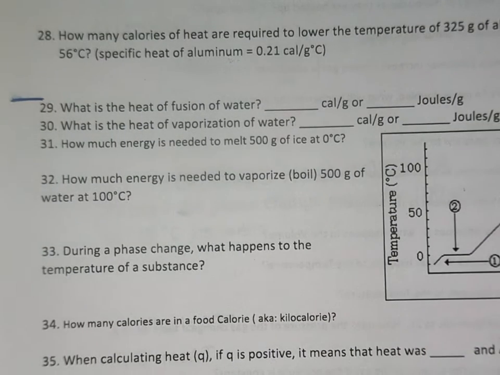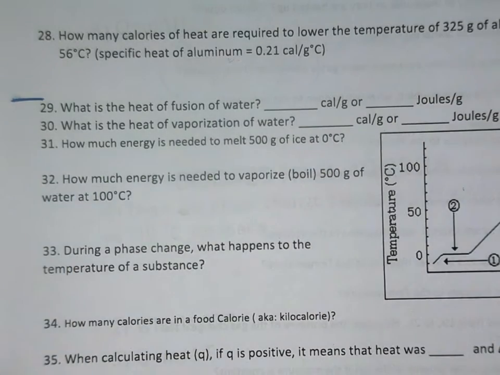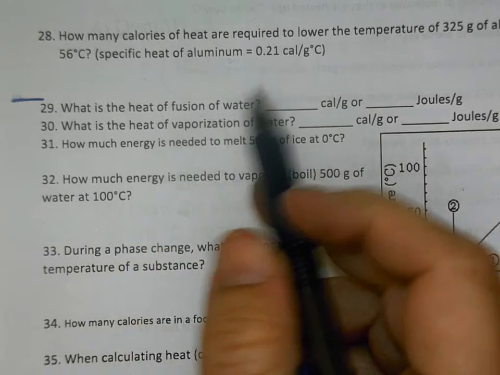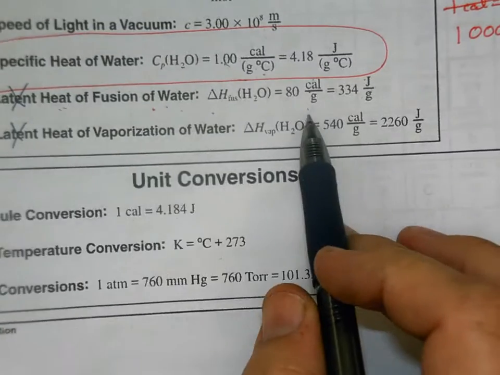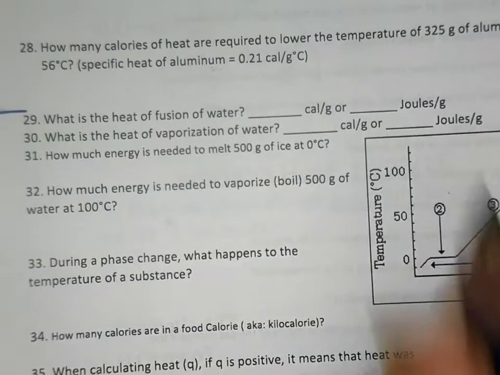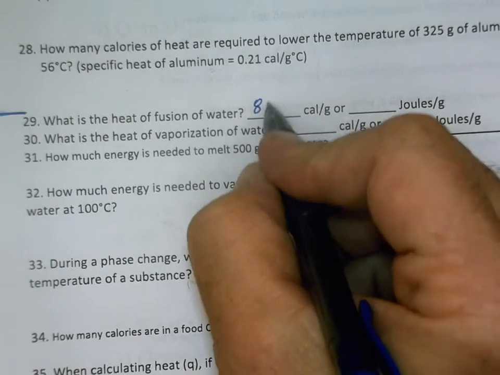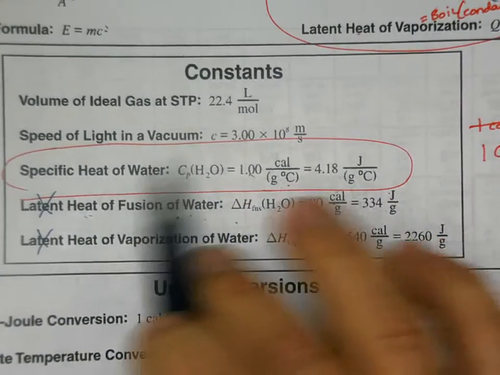What is the heat of fusion of water? That's the amount of heat that it takes to melt or freeze 1 gram of liquid. So you come over here. The heat of fusion of water is on your periodic table. You can see it is 80 calories per gram. Or in joules, you've got it right there.